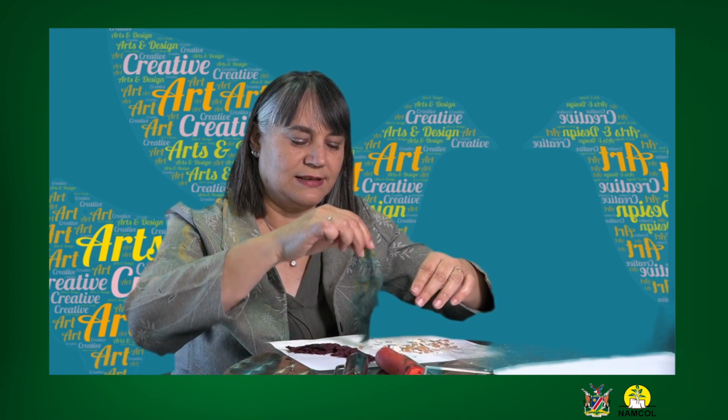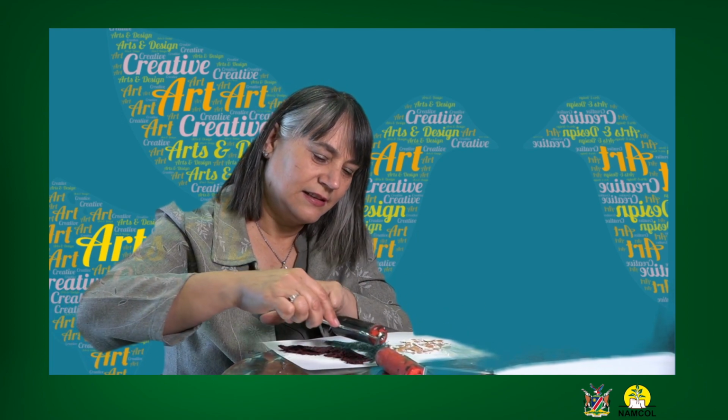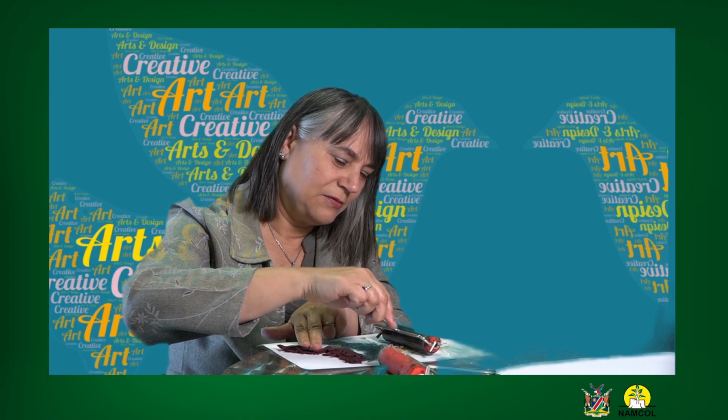I'll just quickly give a small demonstration of what you can do. So you can lay out, I'm using the leaves and the eggshells here, on a paper. Then you will paint over it with your roller so that the patterns are there. You just roll over it with paint. Right. And then before it dries, you can add another paper or you can add glass.